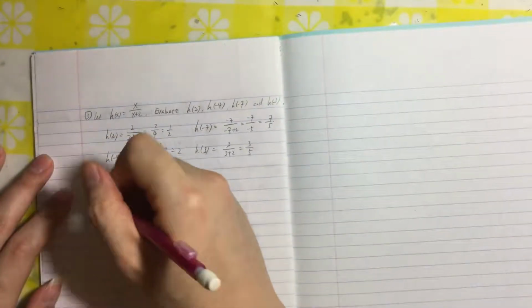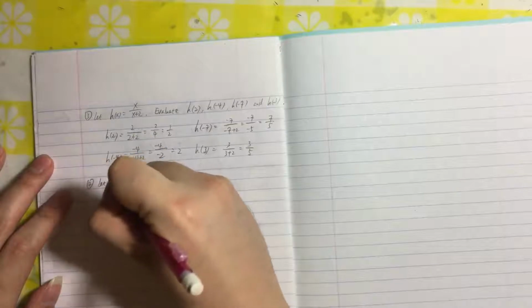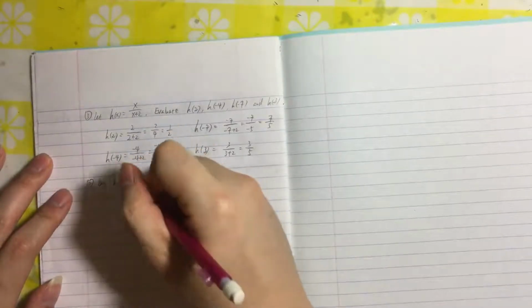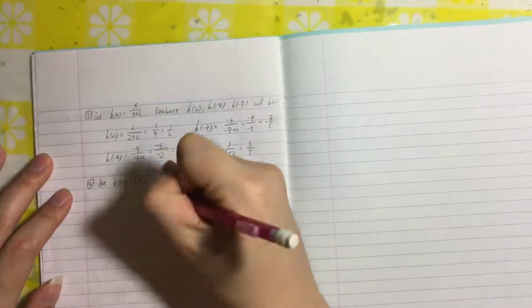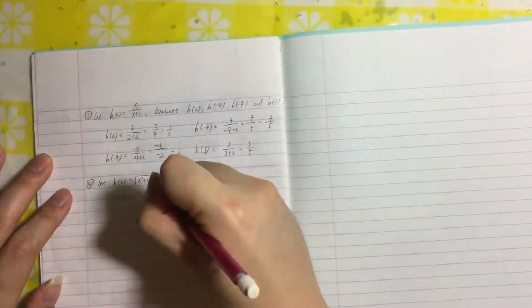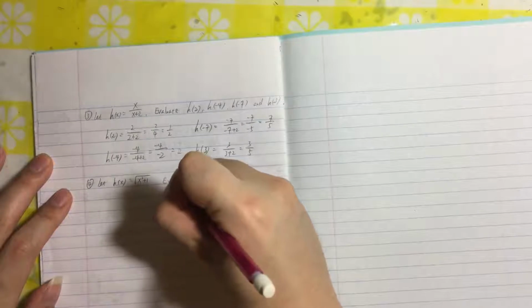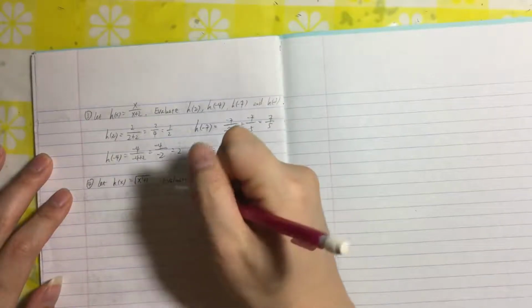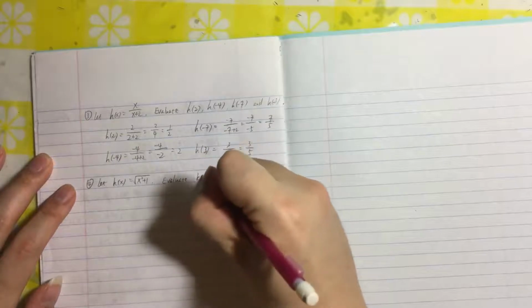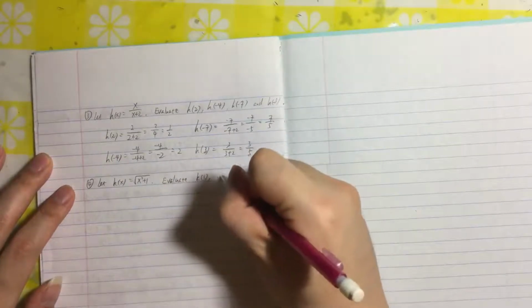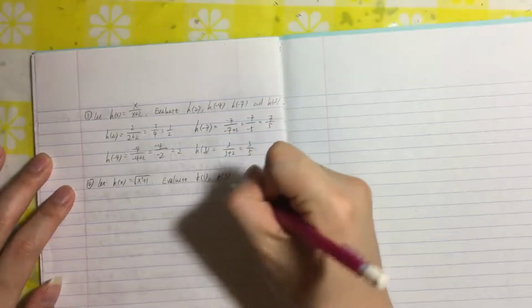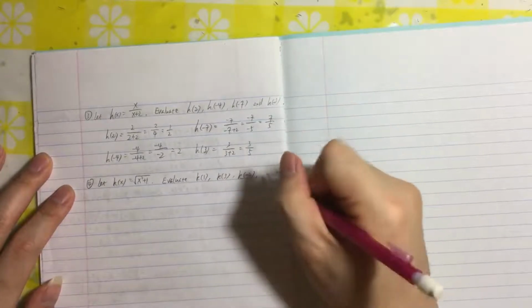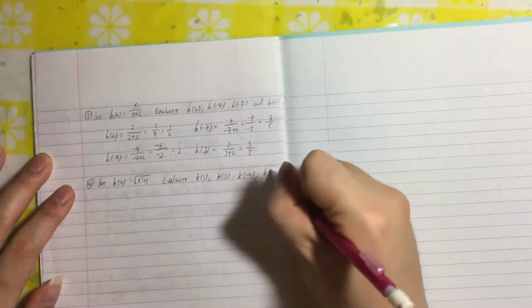Next example. Let k of x equal the square root of x squared plus 1. Evaluate k of 1, k of 3, k of negative 2, and k of negative 5.